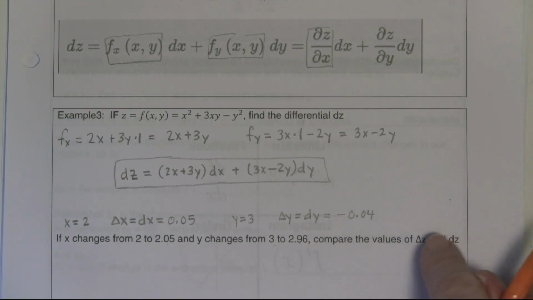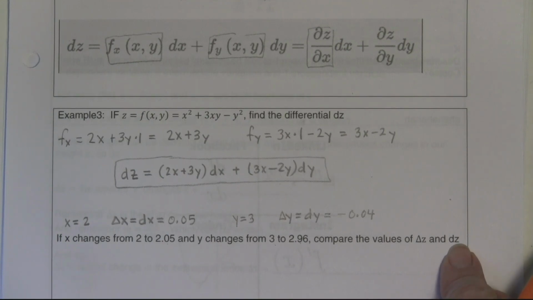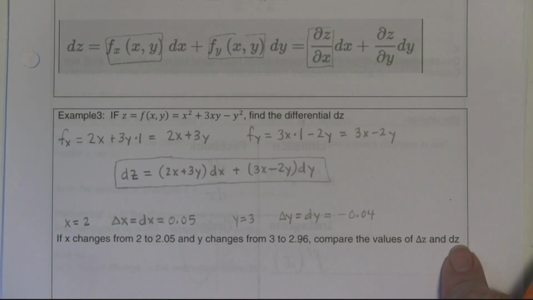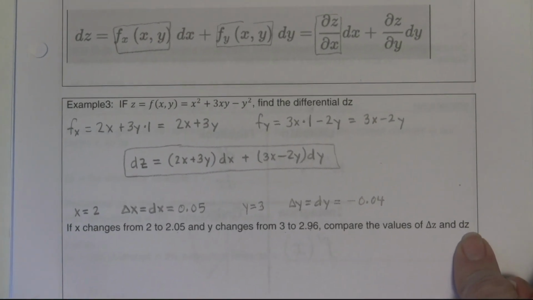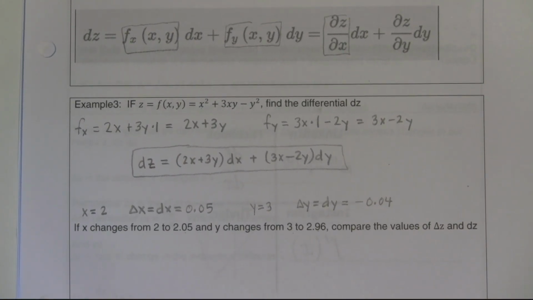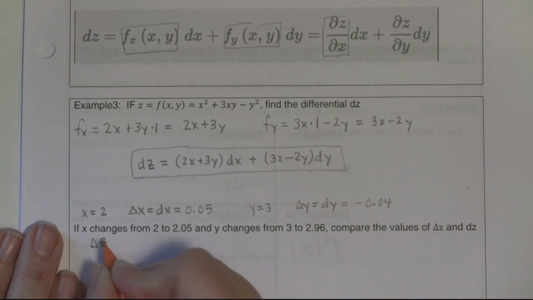And they want us to compare the values of the actual value delta z and what we approximated it to be. So the delta z, dz. This is the actual, the real change in z. This is the approximation for the change in z. That's very hard to say. You're probably saying, no, it's not. It's not that hard to say at all. So let's start off with finding delta z.